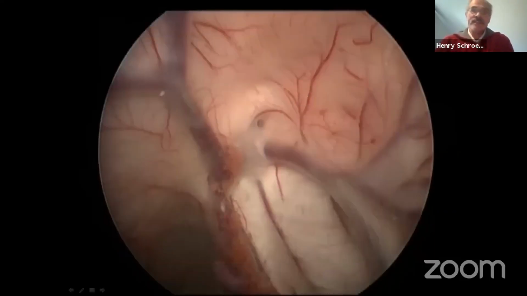Sometimes there is almost no foramen. This was a patient presenting with biventricular hydrocephalus, and both foramina of Monro were completely obstructed. You see a very atrophic choroid plexus, thalamostriate vein, septal vein.